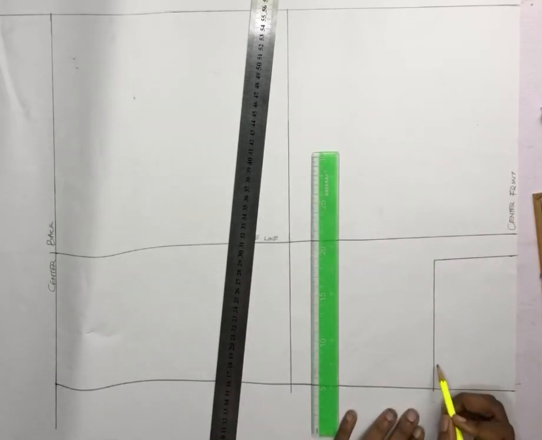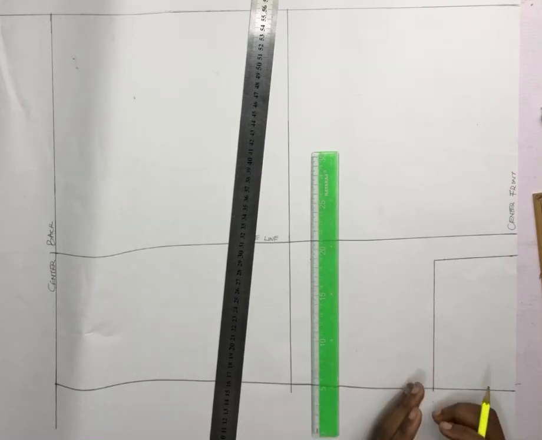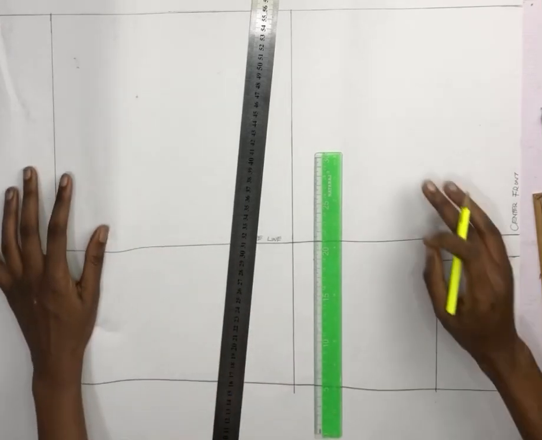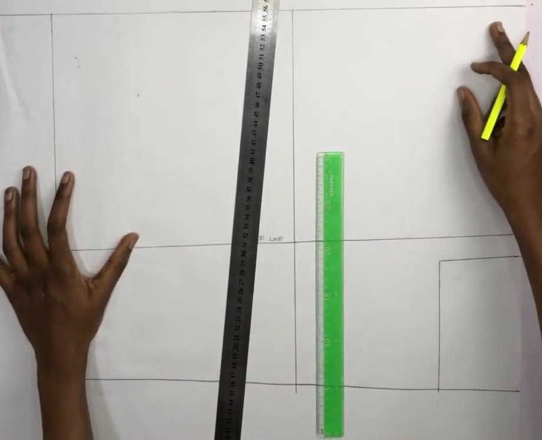Note that the bust point line here would serve as the middle of the front body's dart. So next thing we want to do is draw the neckline.